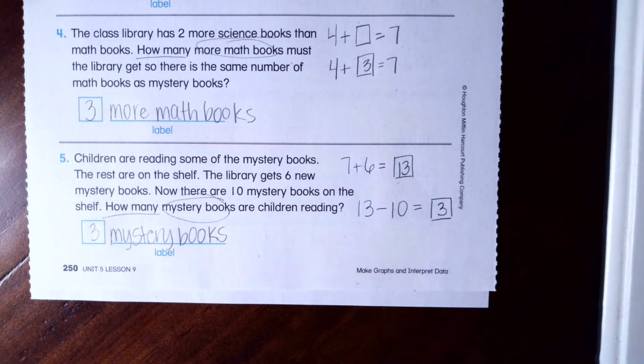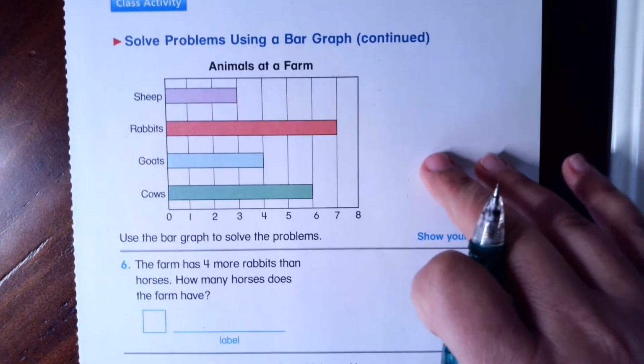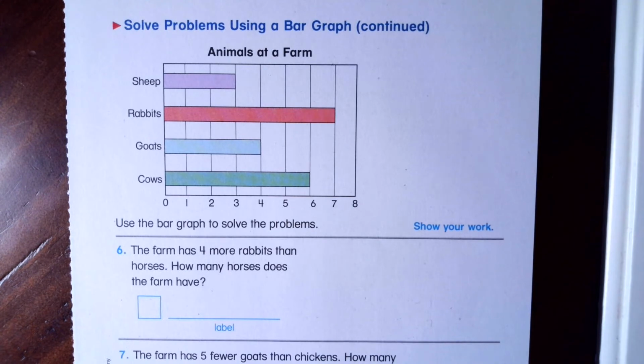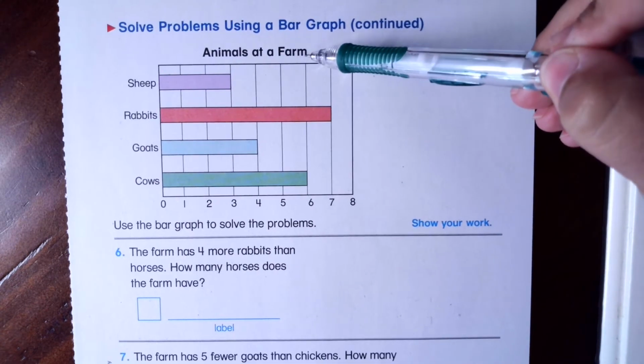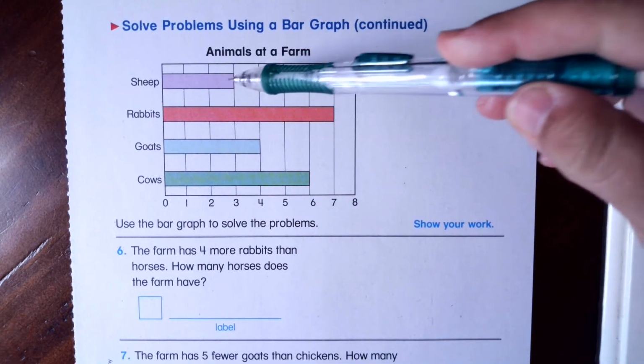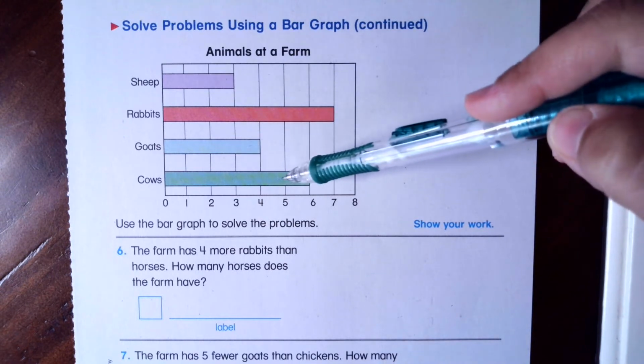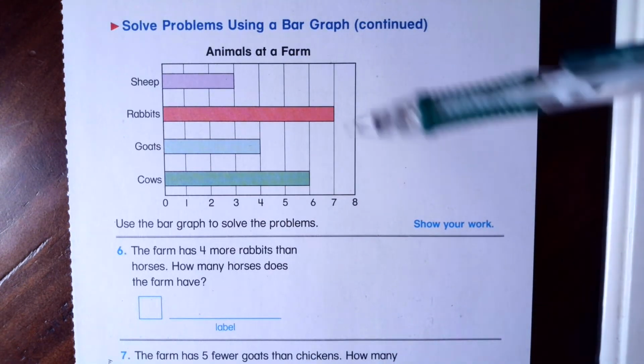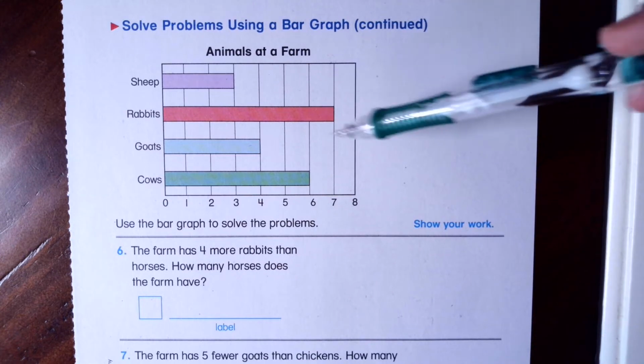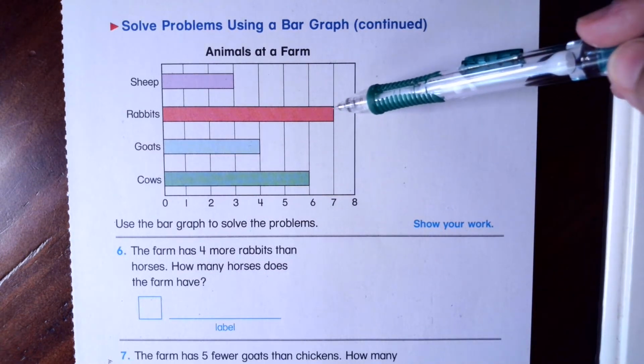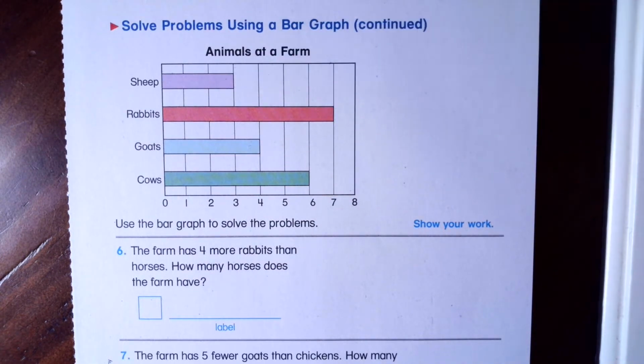All right, let's keep going. Moving on to page 251. This time we have a horizontal bar graph. Our horizontal bar graph is showing data about animals on a farm. We have sheep, rabbits, goats, and cows. I can see that rabbits are the most, and sheep are the fewest, and goats and cows are in between.